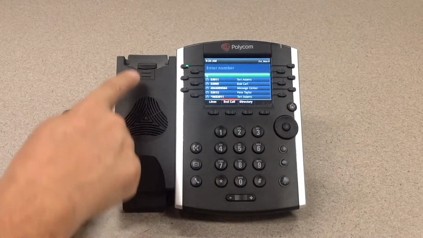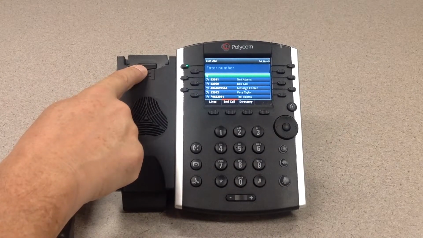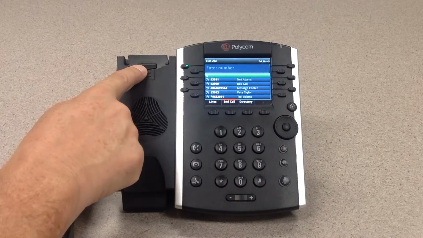The hook switch toggles the phone from active to idle state, meaning you can use it to hang up or end a call.